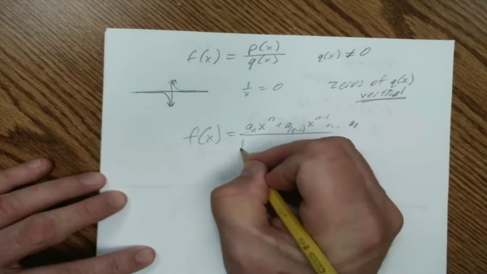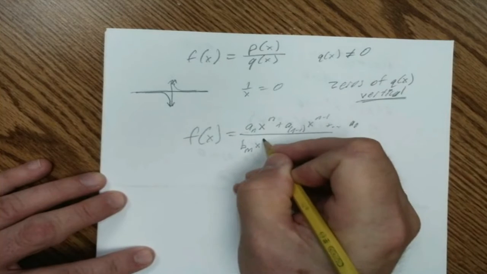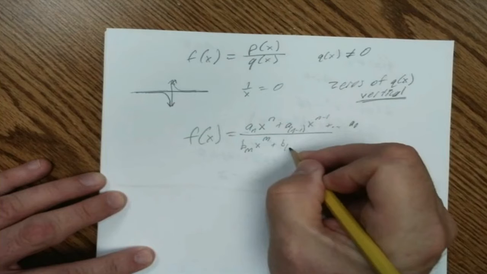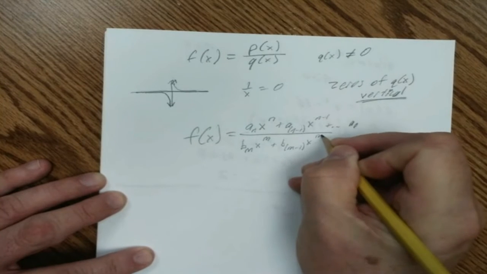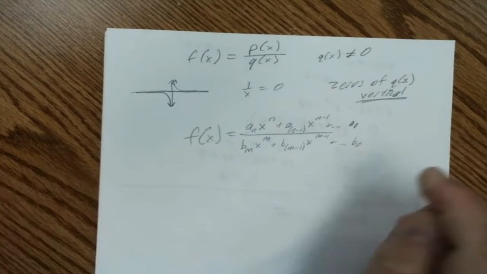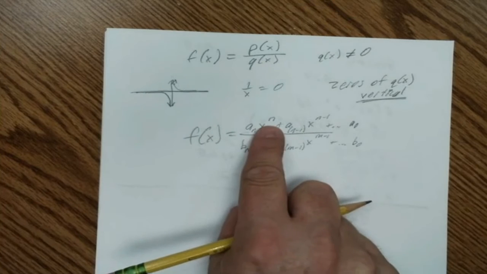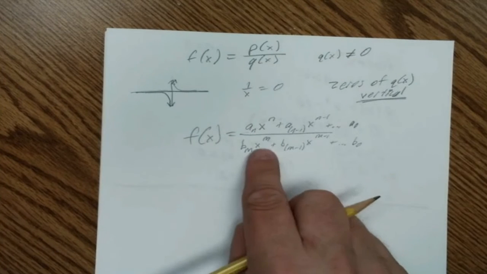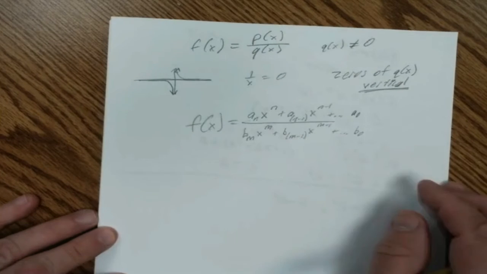And if we talk about the denominator, we're going to use m. It'd be the same thing: we use b for the coefficients, b_(m-1) times x to the m minus 1, all the way down to b_0. So if n is the greatest power in the numerator polynomial and m is the greatest power in the denominator, this is going to tell us something about the horizontal asymptotes.